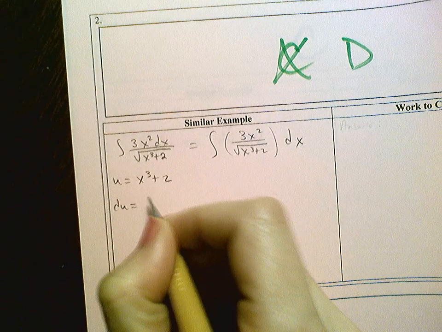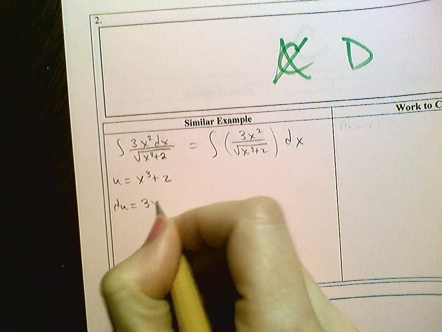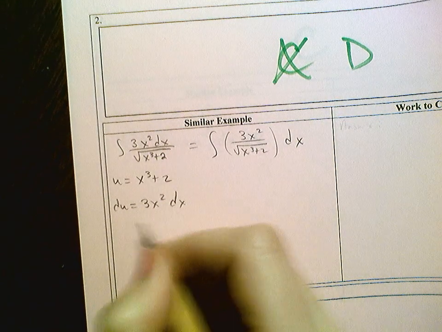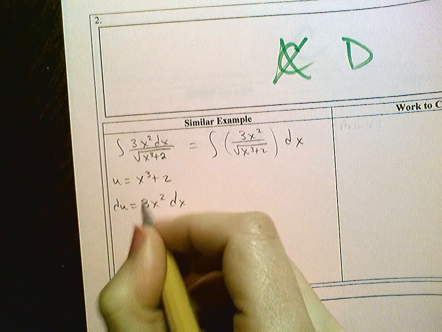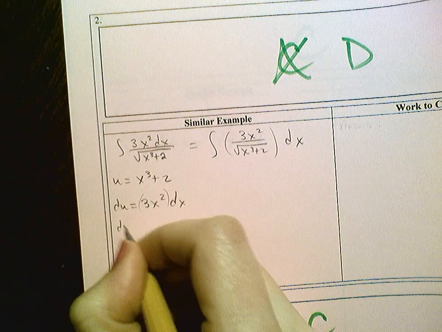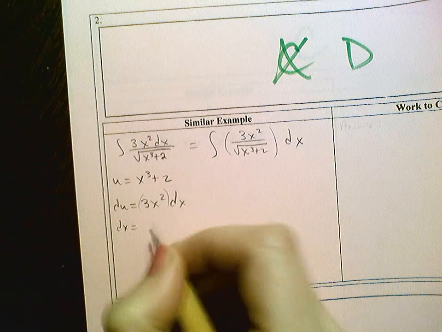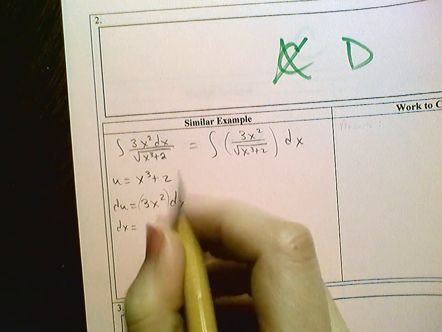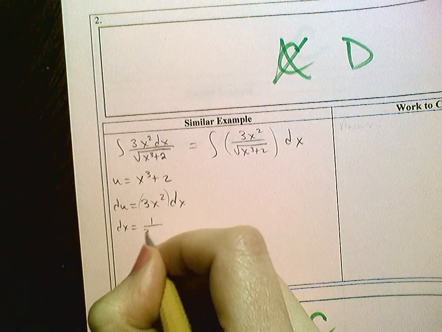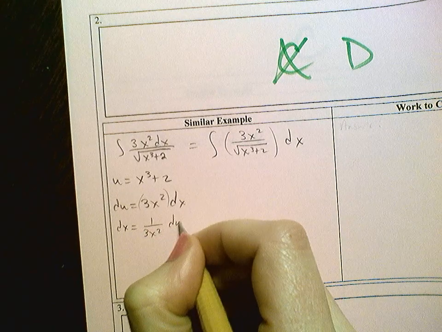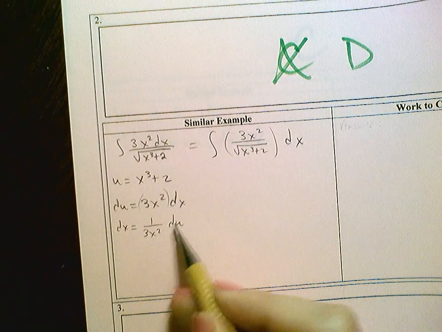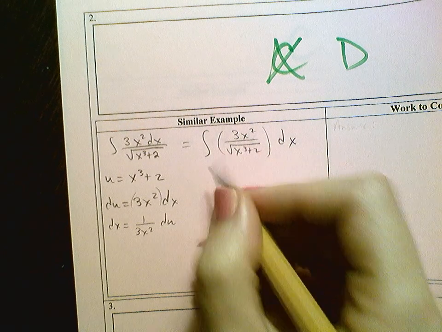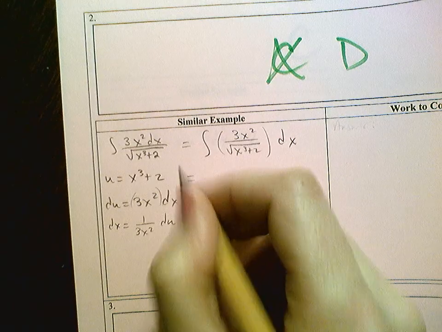Then you go: du equals, take the derivative, 3x squared dx. Then solve for dx, so I'm going to divide both sides by that. You get that dx is 1 over 3x squared du. Once you have all this, you plug in.